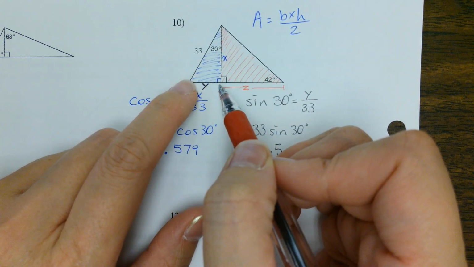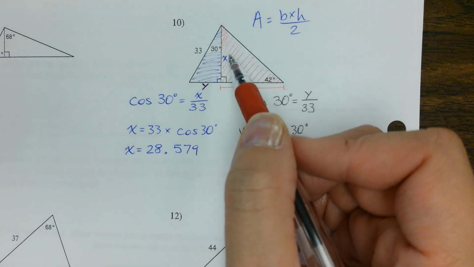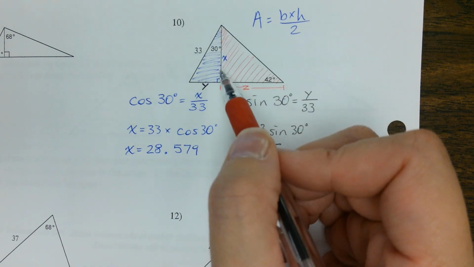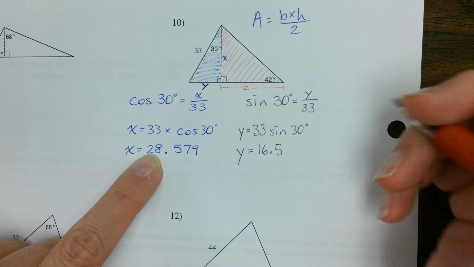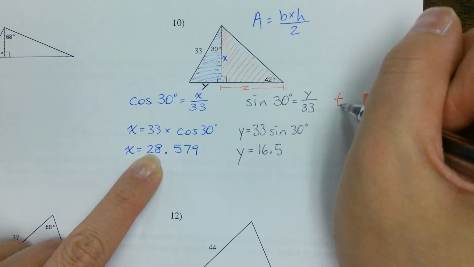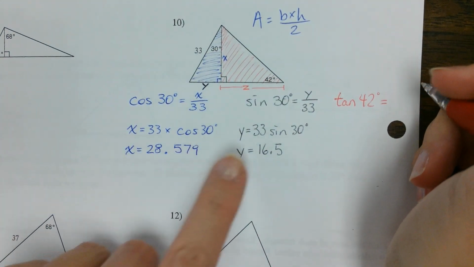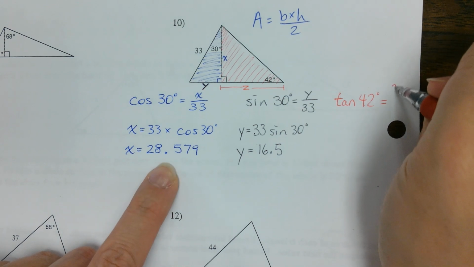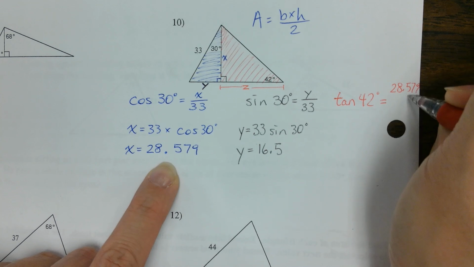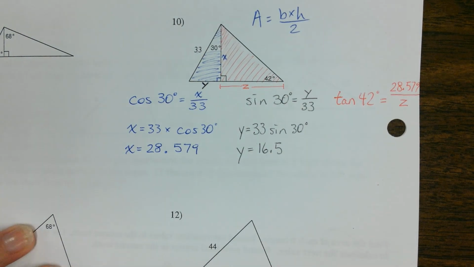I found part of the base. Now I have to find this other part of the base. In this right angle triangle, I have the 42 degrees, and I know what x is. We just solved for x right here. So opposite over adjacent: tangent 42 degrees equals opposite, which is 28.579, over adjacent, z.